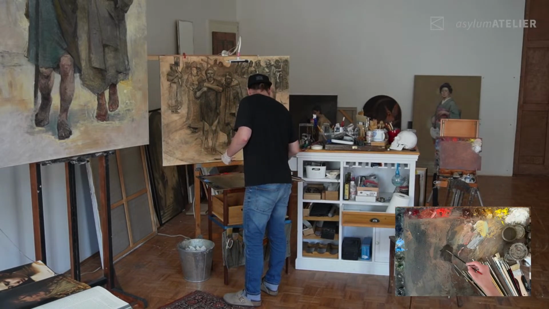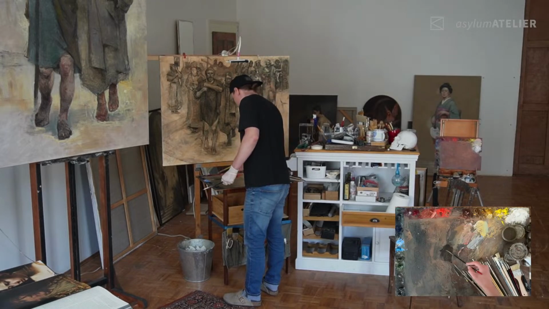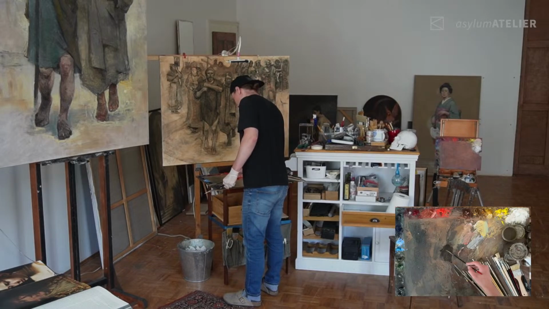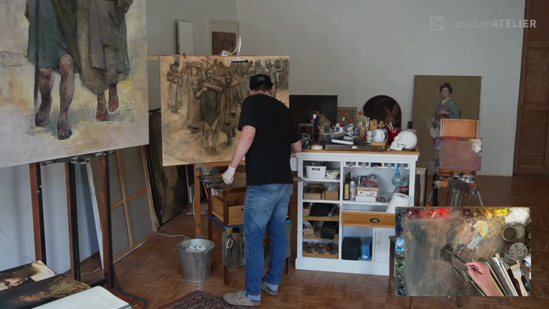Let me see if I can make this work. And again, like I said, this is an exploration. So I'm trying to explore certain things. And if it's not going to, oof, that was a mistake. I'll never do that.